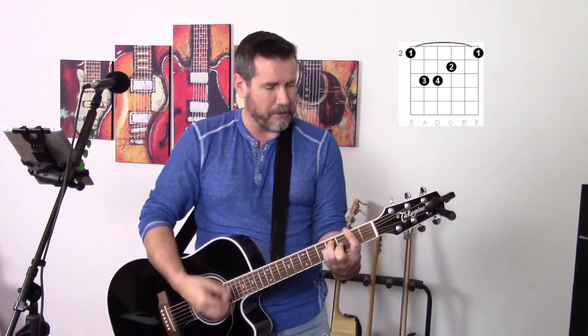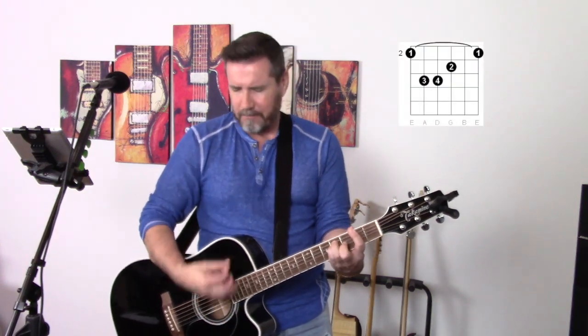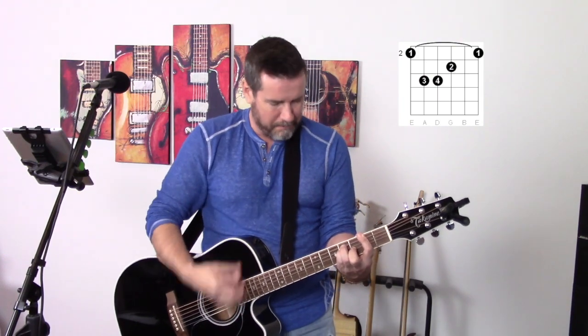Here we go. To the A, back to the F sharp major, back to the A, back to the F sharp major. And you basically do that 3 times in a row. On the 4th time, that's where you also do the walk down back into the verse. It goes like this. That basically takes you back into the verse.